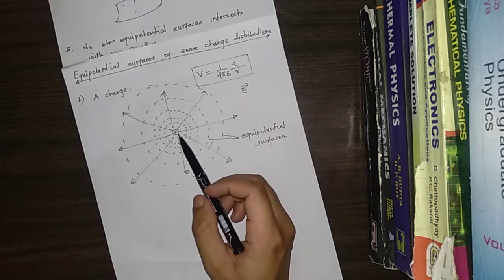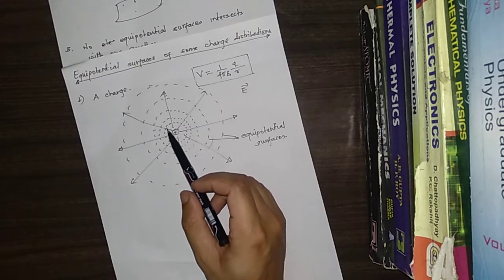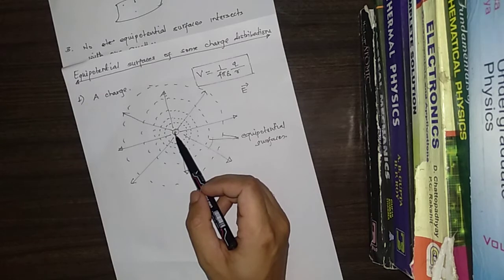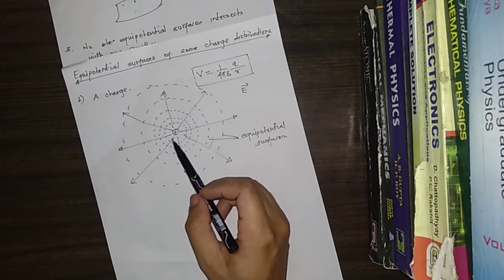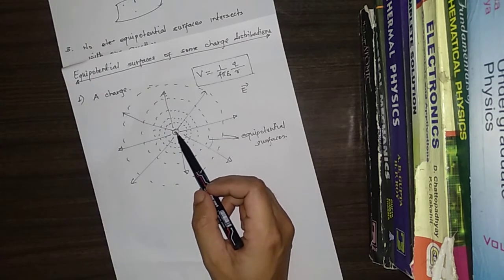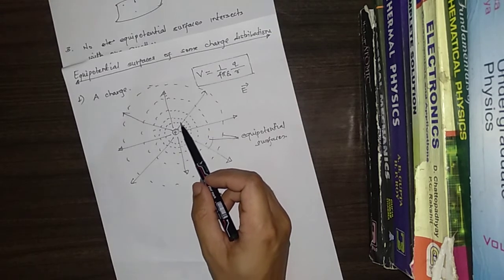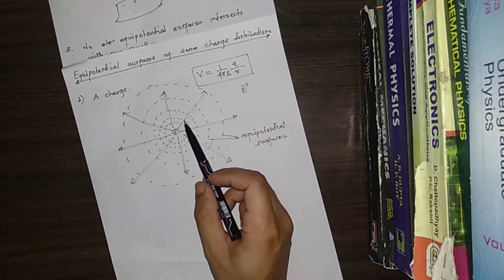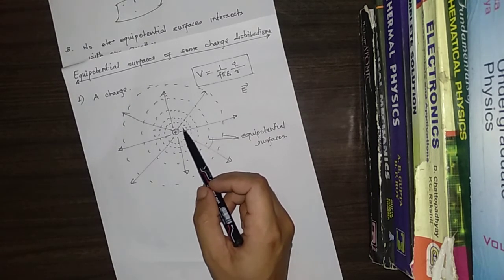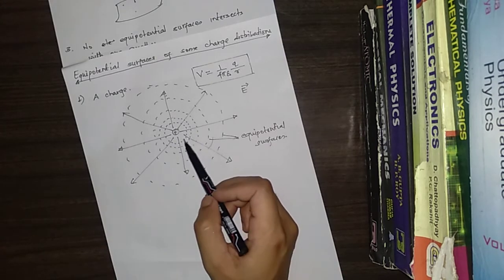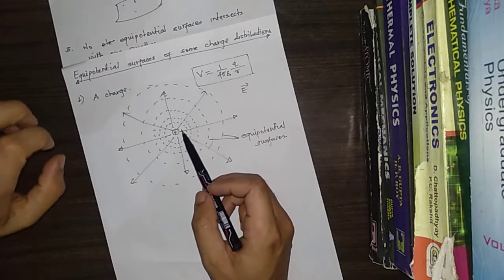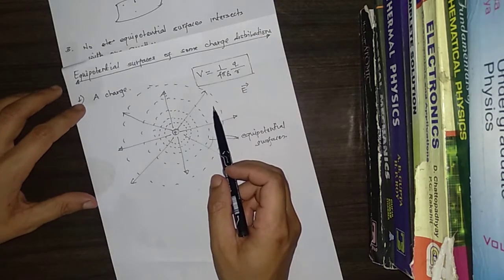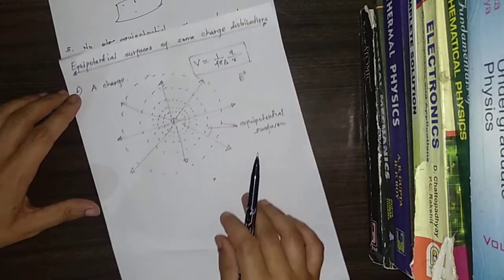In a similar manner, we discussed that the electric field line density near the charges is larger, meaning the electric field near the charges is very strong. Similarly, equipotential surfaces near the charge are very dense. That means the electric potential near the charge is more than the electric potential farther away from the charge.